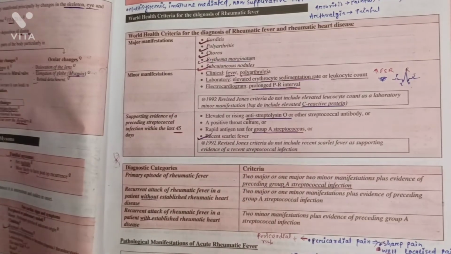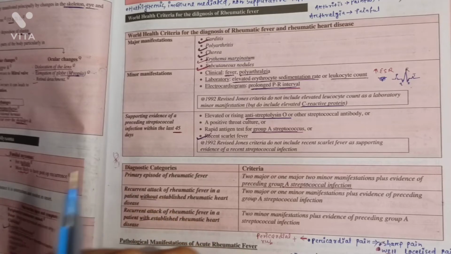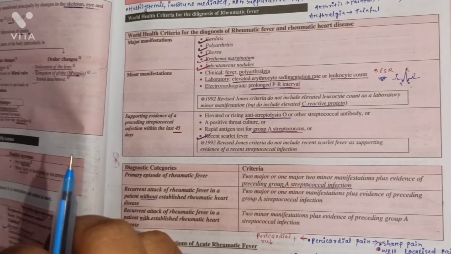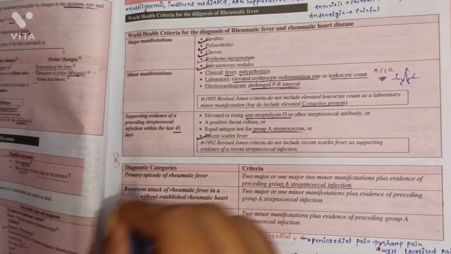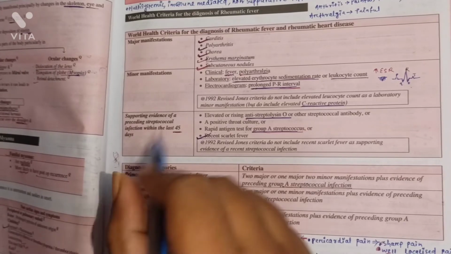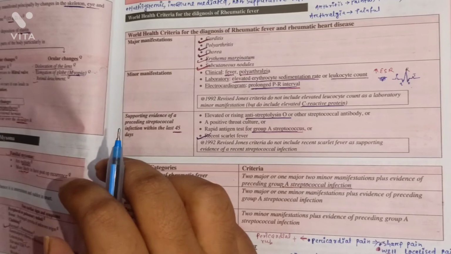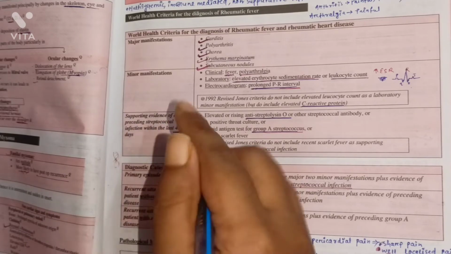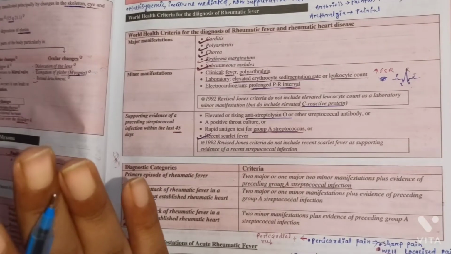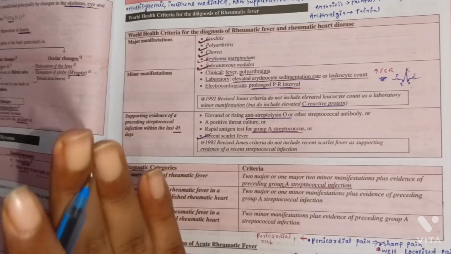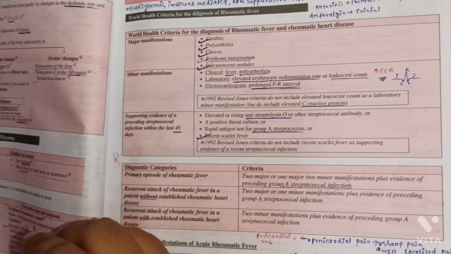And chorea, what is chorea? It is the jerky movements of the hands, feet, legs, arms. This is called chorea. Abnormal jerking of the body. Erythema marginatum, red rashes are formed, and subcutaneous nodule. These 5 are major criteria. So what are those? Carditis, polyarthritis, chorea, erythema marginatum and subcutaneous nodule.